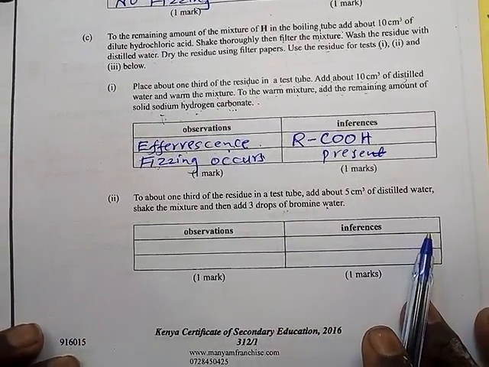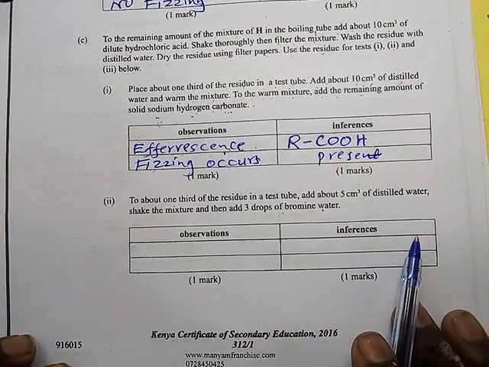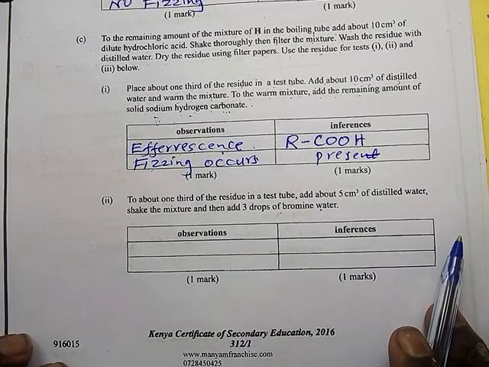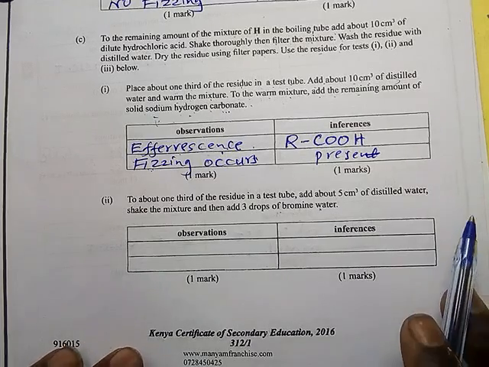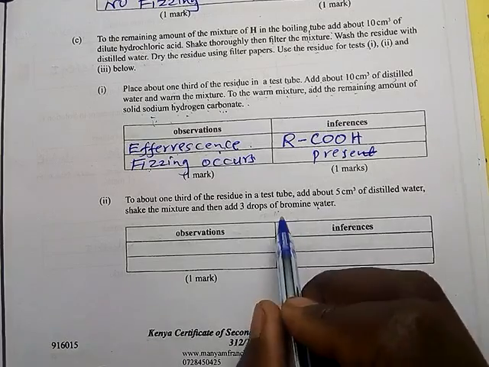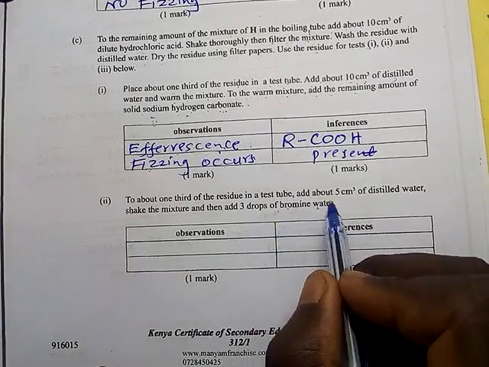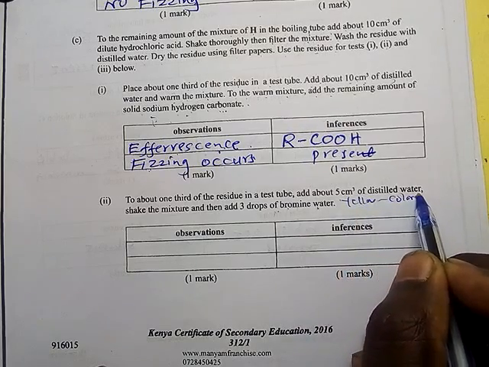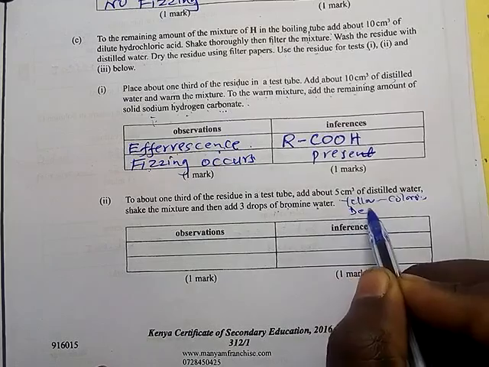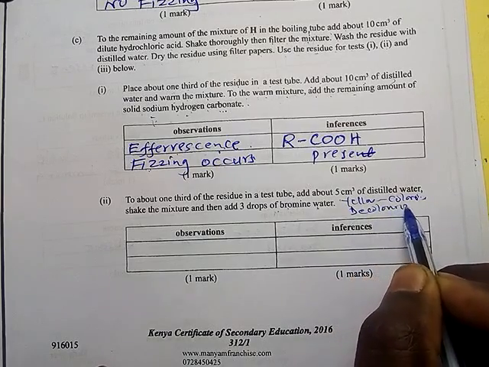To about 1/3 of the residue in the test tube, add about 5 centimeters of distilled water. Shake the mixture and then add 3 drops of bromine water. Whenever we are using bromine water, we expect the color to change from yellow to colorless. Yellow to colorless, we call it decolorization.